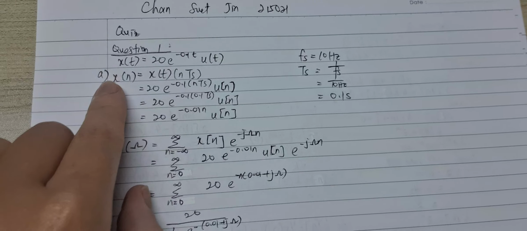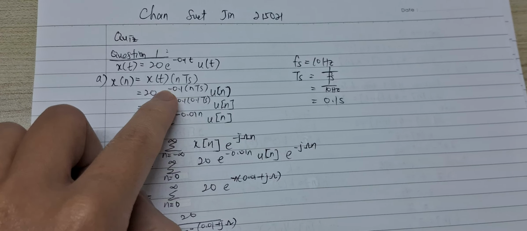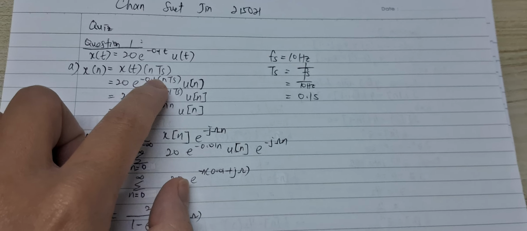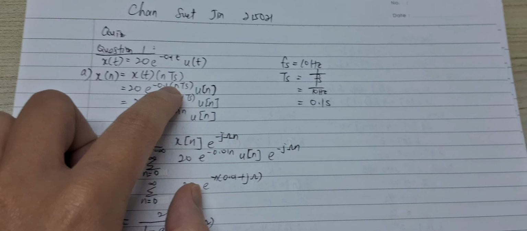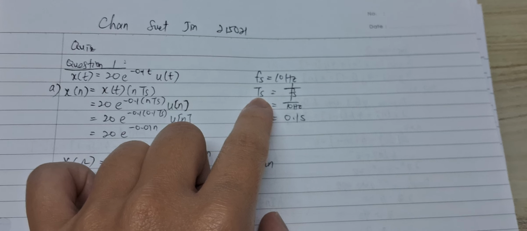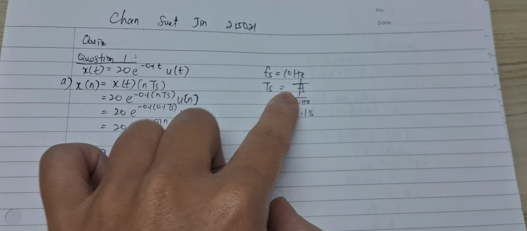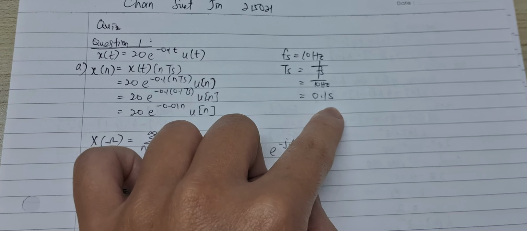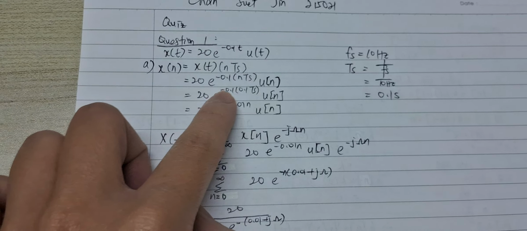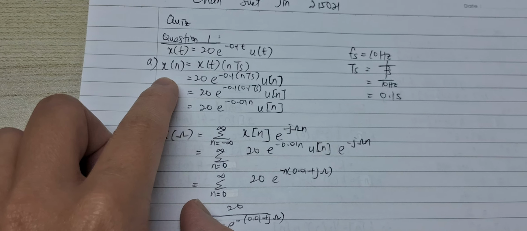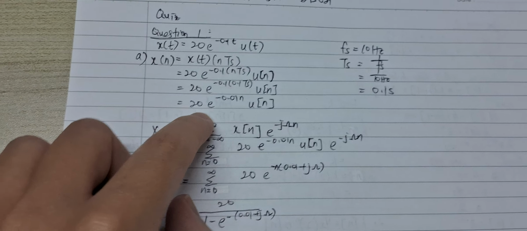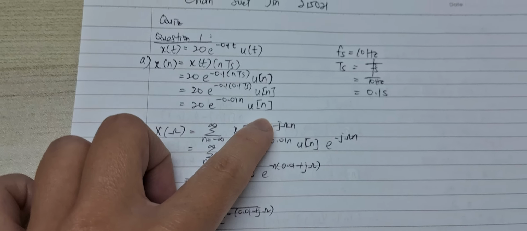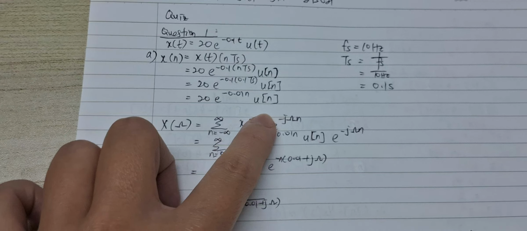To find x[n], it will be x(t) multiplied by nTs. Ts is from the sampling frequency, which is 10 Hz, so Ts will be 1 over fs, so we get 0.1 second. So the sampled x[n] we get is 20 e^(-0.01n) u[n]. So no more u(t), it becomes u[n].